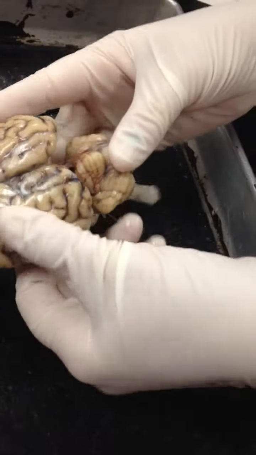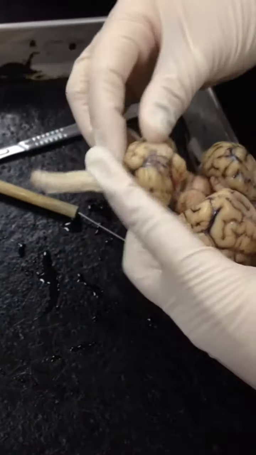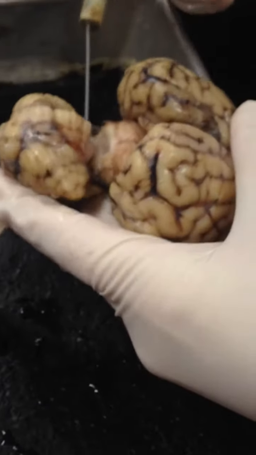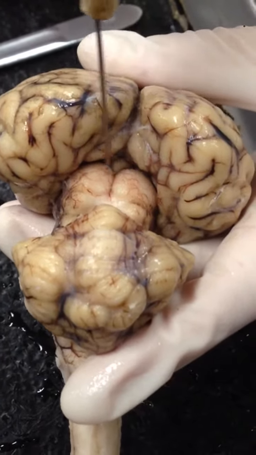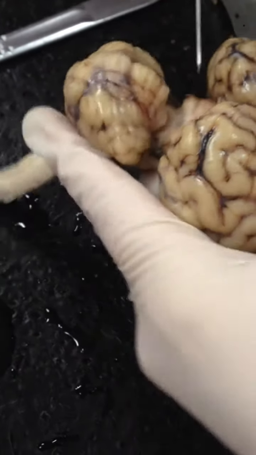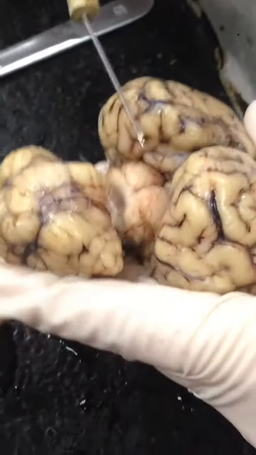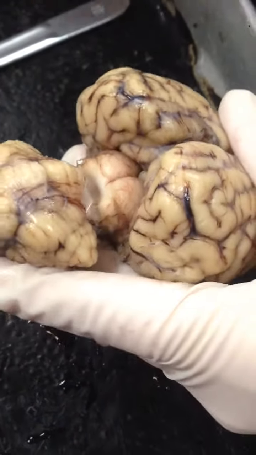If we take this, I could pinch it back. This actually is a really good one, and I'll show it to you from different views, okay? I call it a butt, the corpora quadrigemina, because it looks like a butt to me, okay? You have your superior colliculi and you have your inferior colliculi. So superior are up here, inferior are down here, okay? Together, they are the corpora quadrigemina. I think quad means 4, okay?